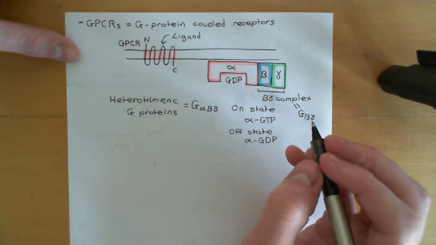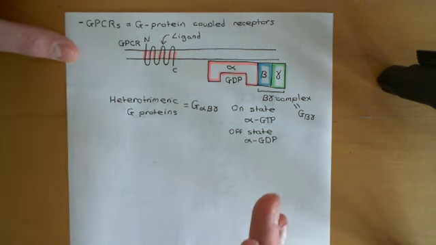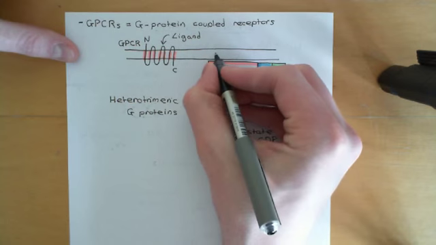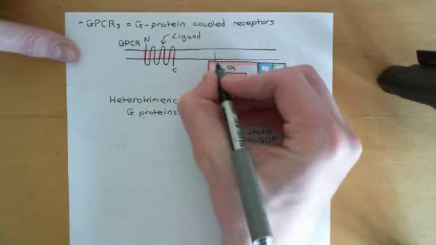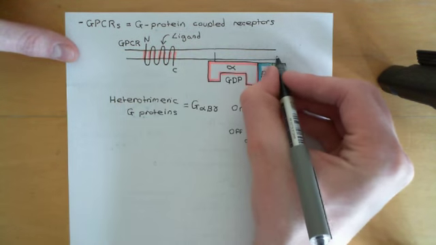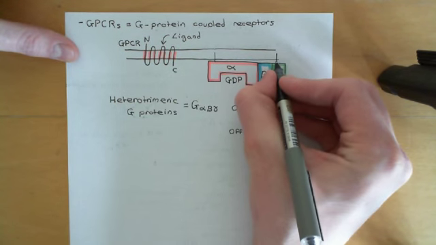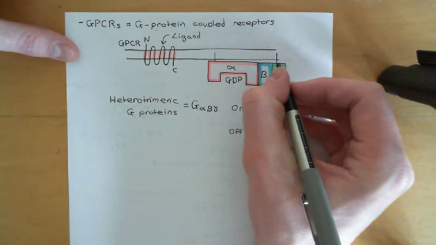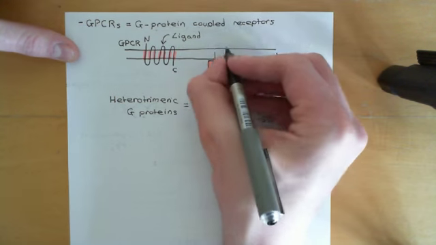Now the heterotrimeric G protein subunits are not integral membrane proteins, so they're not within the membrane. However, they are attached to the underside of the phospholipid bilayer by lipid moieties. So the alpha subunit has a lipid moiety attached to it which anchors it to the underside of the phospholipid bilayer.